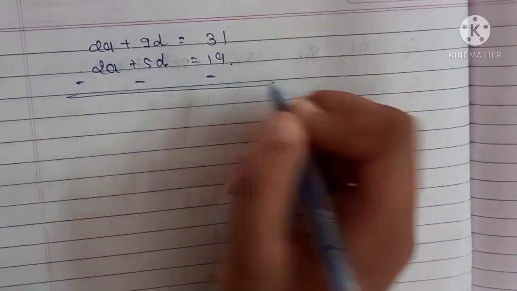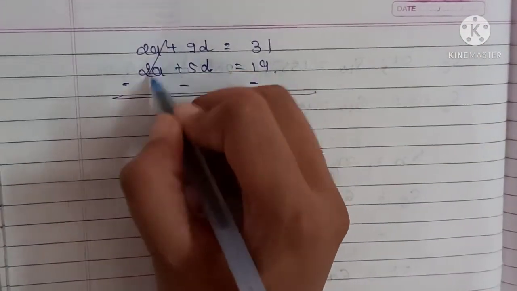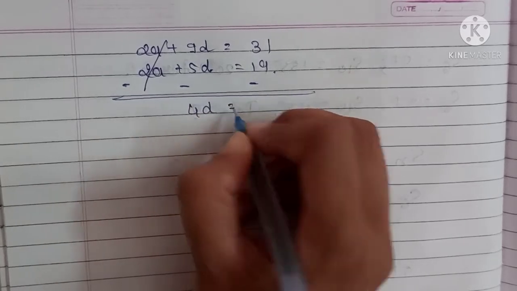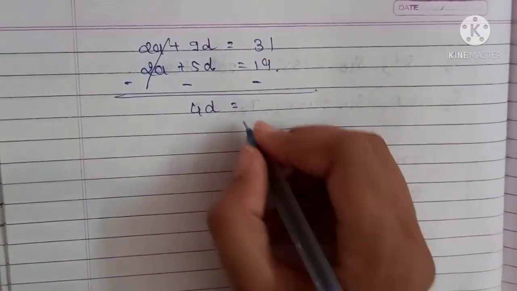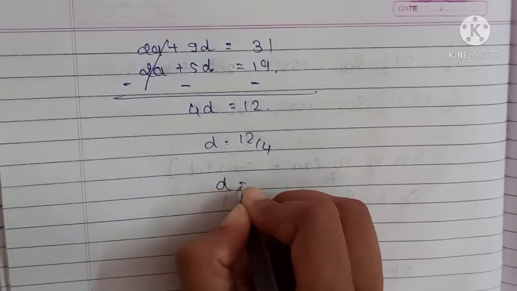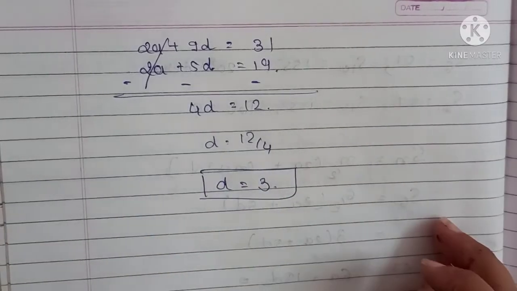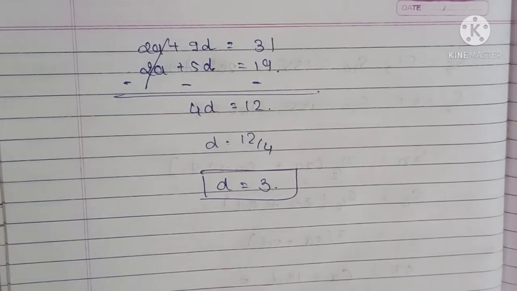By the elimination method, let's find out a and d respectively. D we get 3. Let's apply it in any of the formulas.